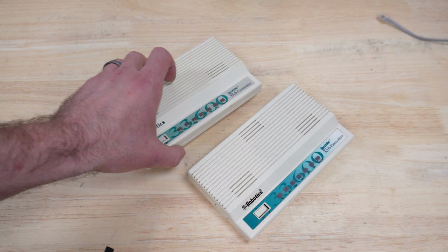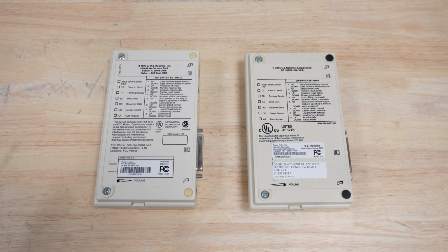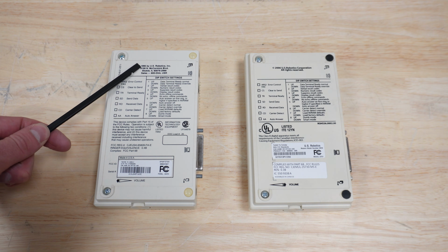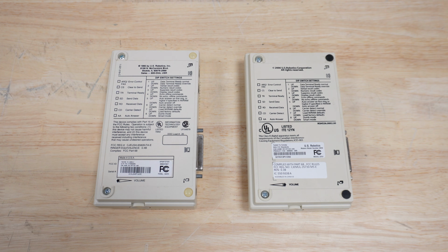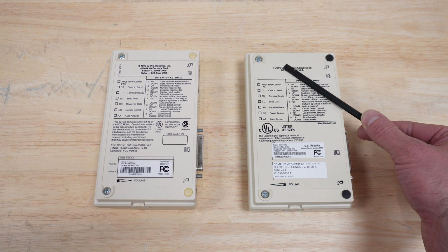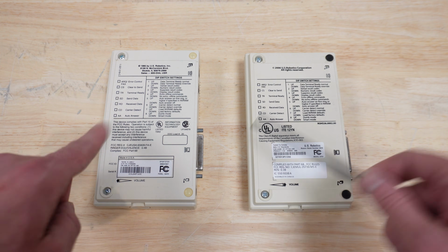These are kind of interesting to look at, actually. They were built 10 years apart. I'll show you. The one on the left that used to work was built in 1995, so this is like an OG unit from US Robotics. And over here, this other one was built in 2006. All the documentation is nearly the same, some rearrangement of the UL labels and stuff.